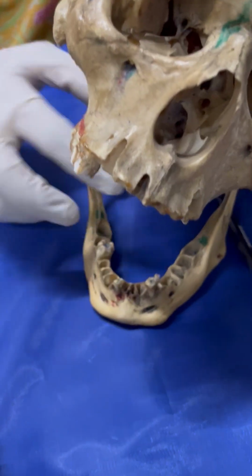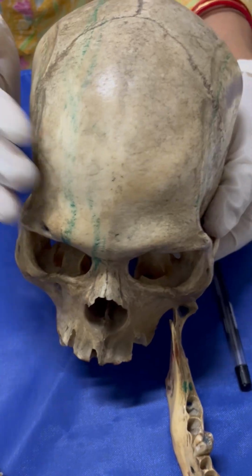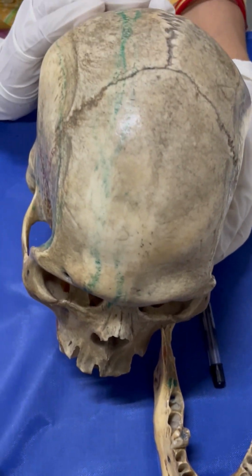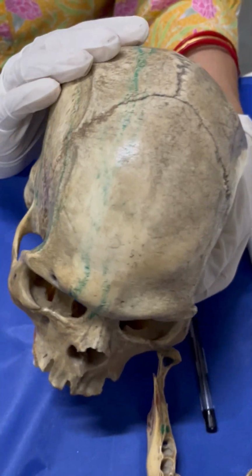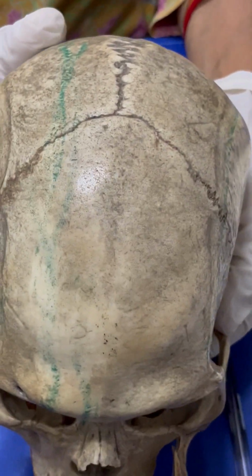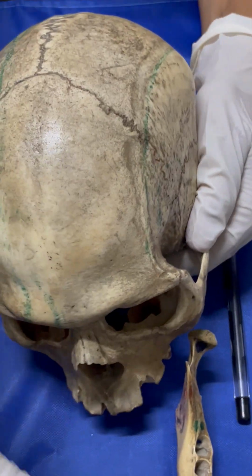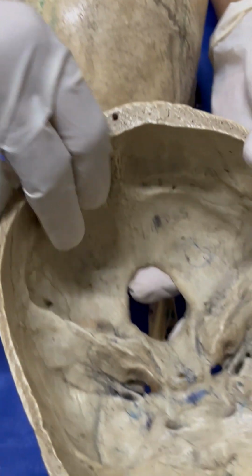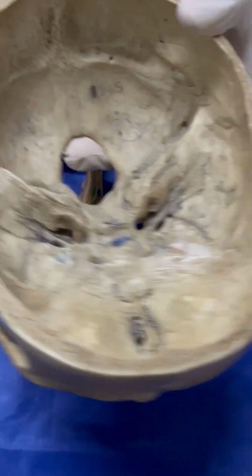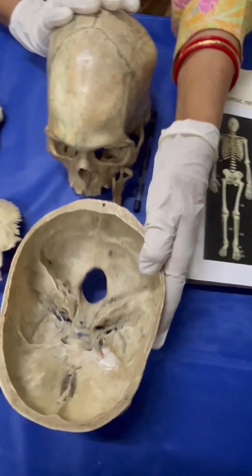Now, the skull has two parts. First is the cranium, or cranial skeleton, which forms the brain box or cranial cavity. You can see this is the cranial cavity. We have removed the dome or vault of the skull.